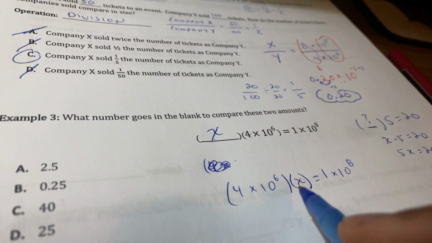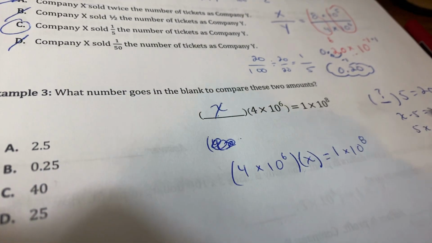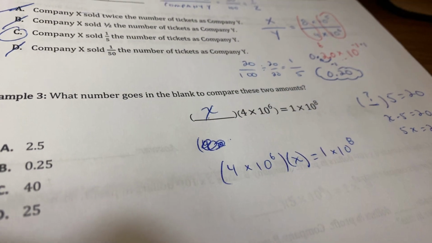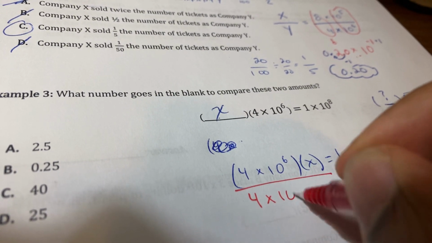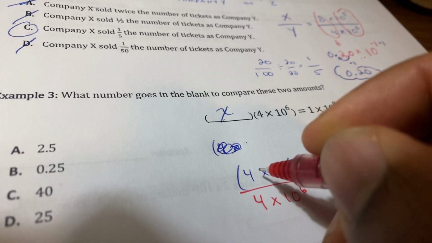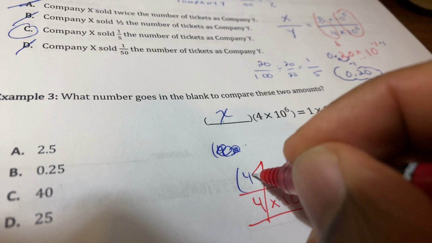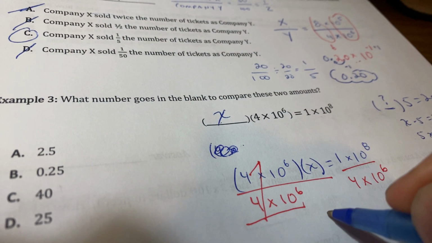Well, I want to figure out what the x is, what this blank is. So I have to isolate it, which means I'm going to do what on both sides of my equation? You already know the vibes. I'm going to divide by my scientific notation on both sides here, right? Because this is going to give me 1. Anything divided by itself is 1. Right? And what's going to be left here?